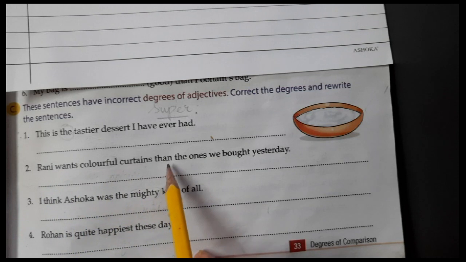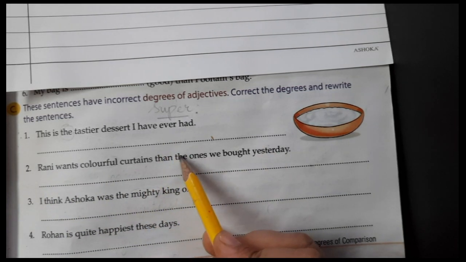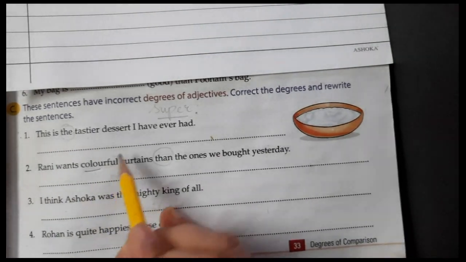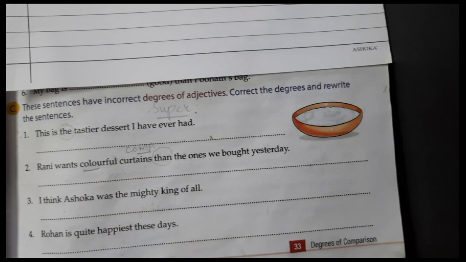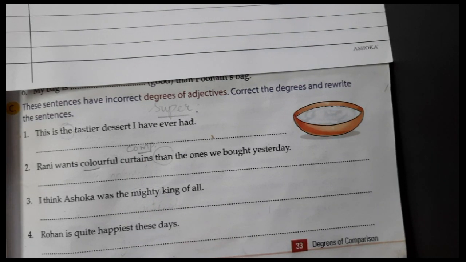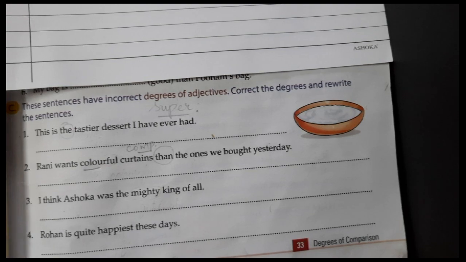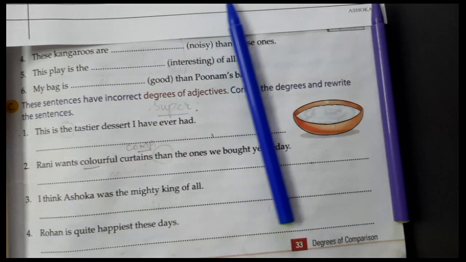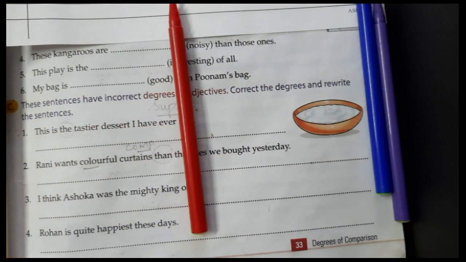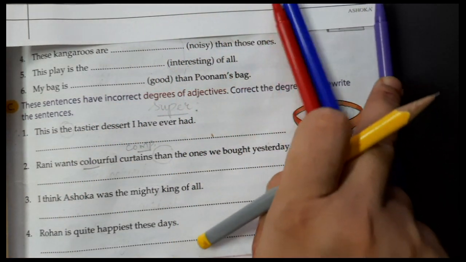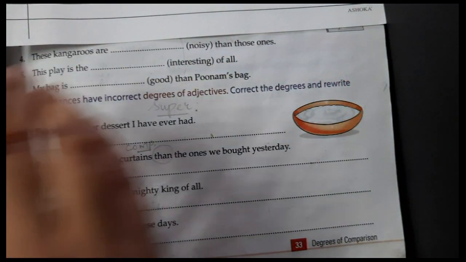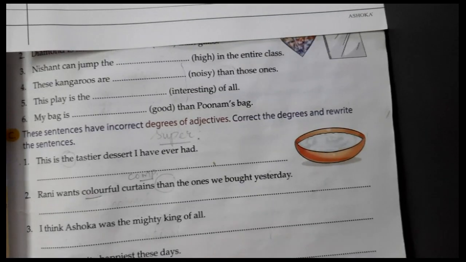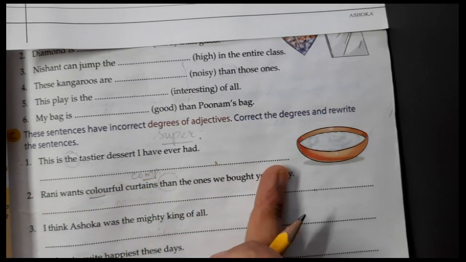Similarly, Rani wants colorful curtains then the ones we bought yesterday. Now here we have the word than. So that means colorful should be changed to its comparative form. Okay. I should tell you once, if I say beautiful and I compare it, for example, let us take this sketch pen is beautiful. Then if I want to compare with other, I'll say more beautiful. Okay, this is more beautiful. And let's say this is the most beautiful. Okay, so sometimes we do not change like small, smaller, smallest. We add the word more and most. Like in this, colorful, more colorful, most colorful.